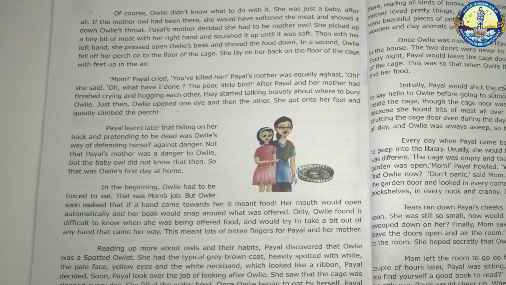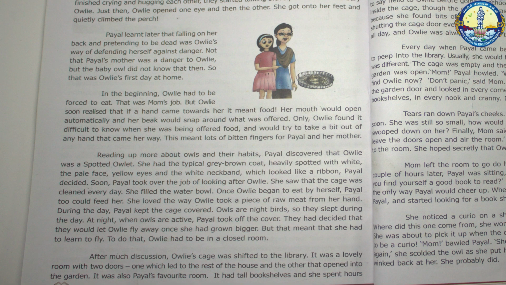Payal's mom started reading a lot about owls and habits. Payal took the job of looking after Owlie. Once Owlie learned to eat on its own, Payal loved it when she offered the meat on her hand and Owlie took the pieces. Owls were night birds, so they slept all day and were active during the night. So Payal decided to let Owlie fly when she was bigger.